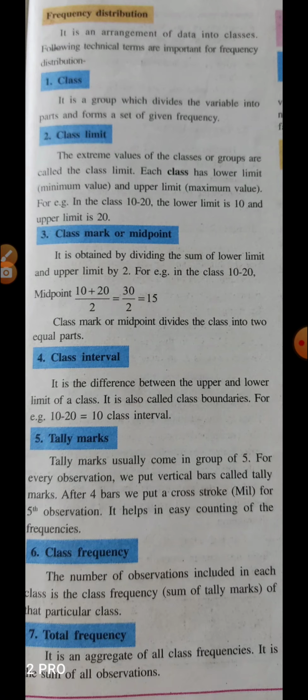Next, tally marks. Tally marks usually come in a group of 5. For every observation, we put a vertical bar called a tally mark, and after 4 bars, we put a cross stroke for the 5th observation. Next, class frequency.